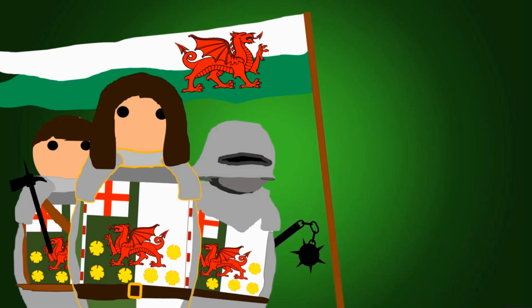Now, the first time we really see a flag that's very similar to the modern Welsh flag is in 1485 with Henry Tudor, who raised his standard, which is this standard, above the Battle of Bosworth. And because he won the Battle of Bosworth, this flag has gone down in history, and this is where the modern Welsh flag comes from.